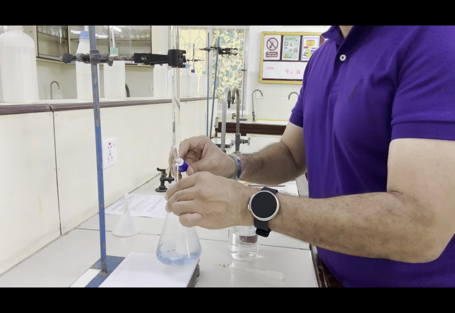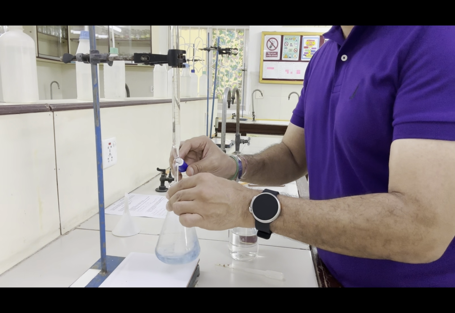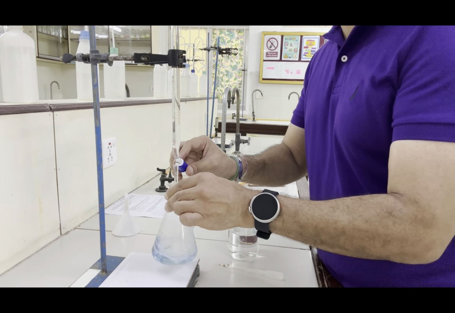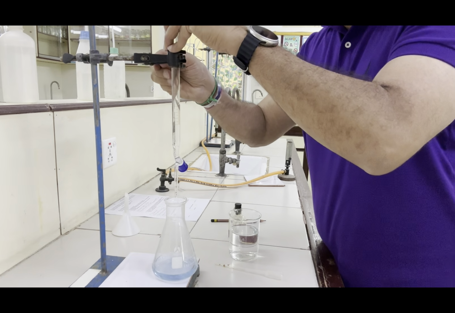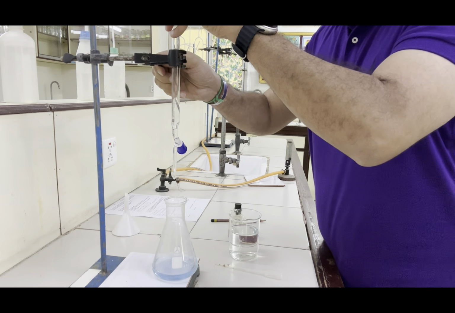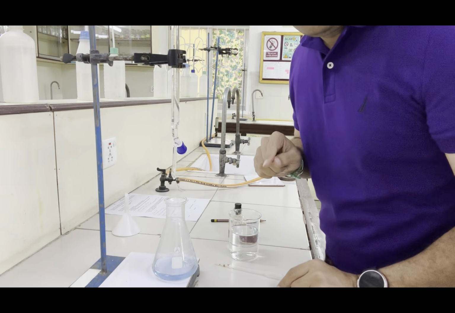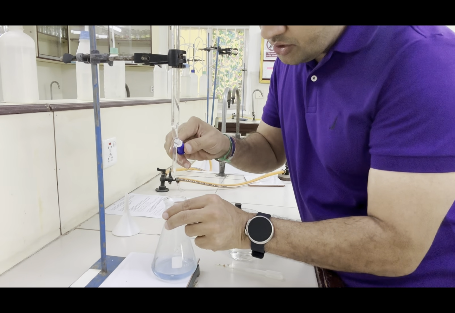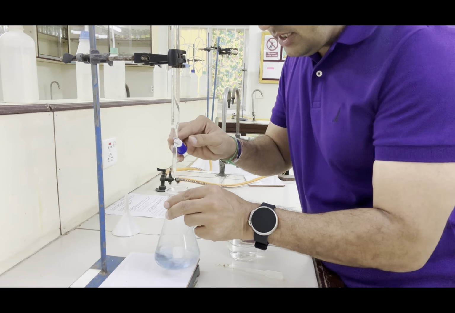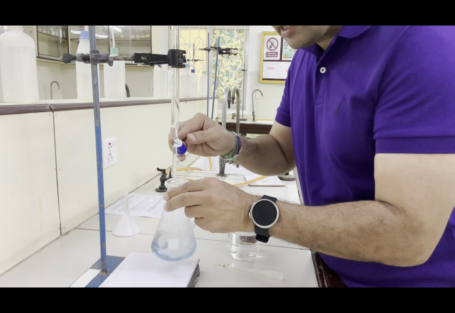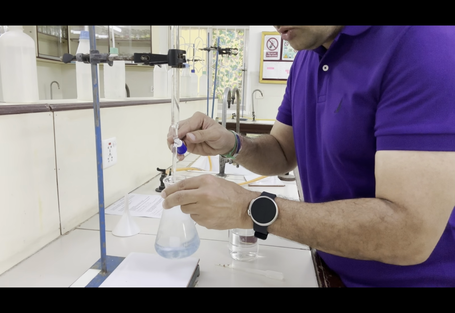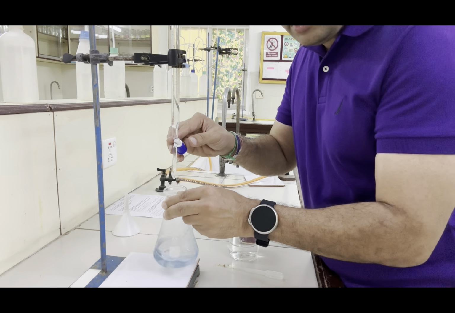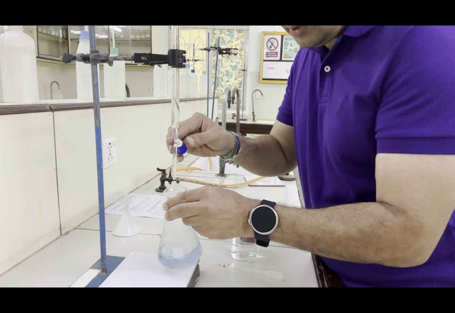So I am adding a bit faster till I reach 27, 28. And then I will stop, and now I will open this and add drop wise. I will continuously swirl this flask so that as soon as the solution goes from blue to yellow, I will stop, and that must be the accurate titration.